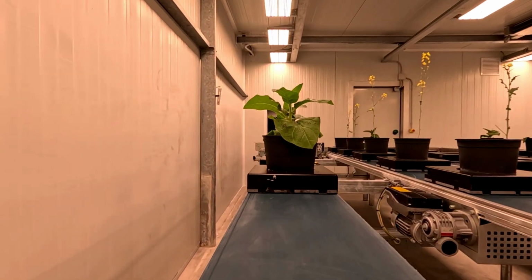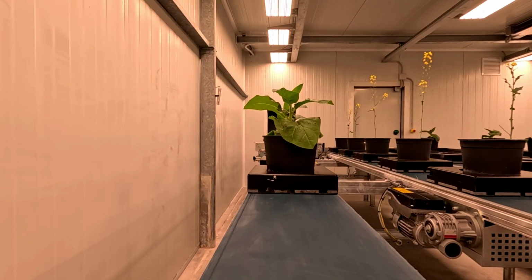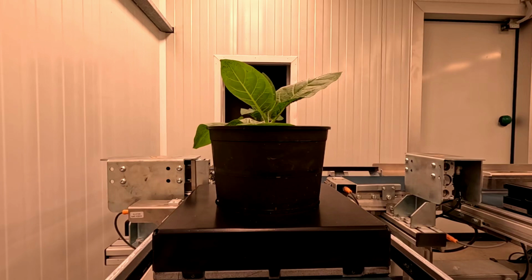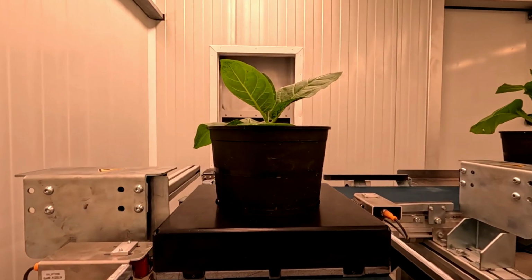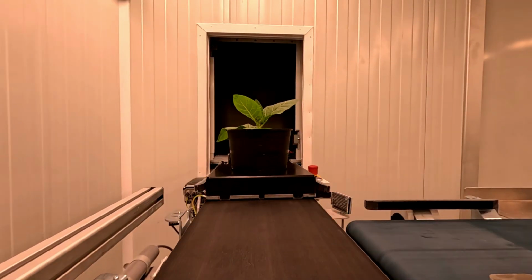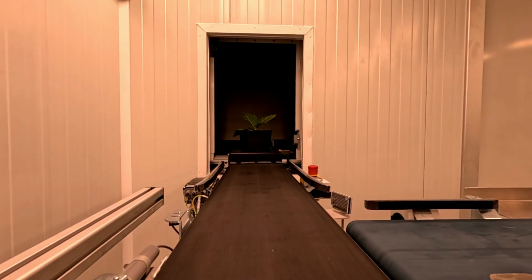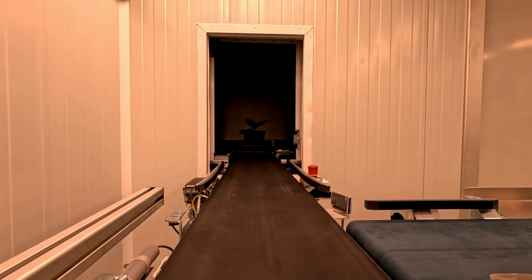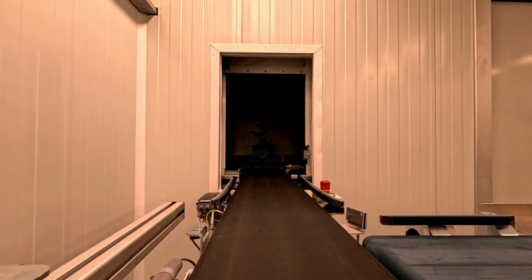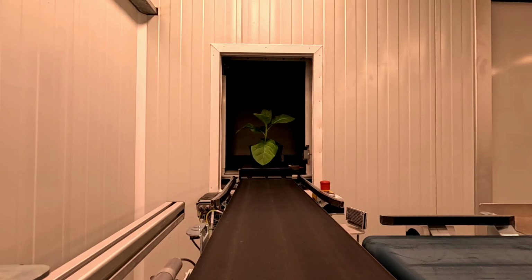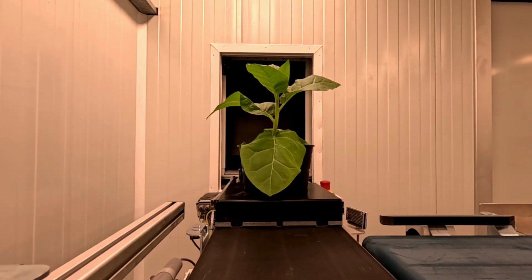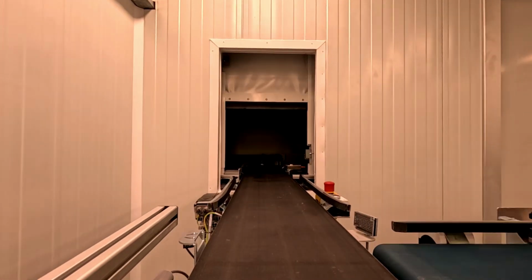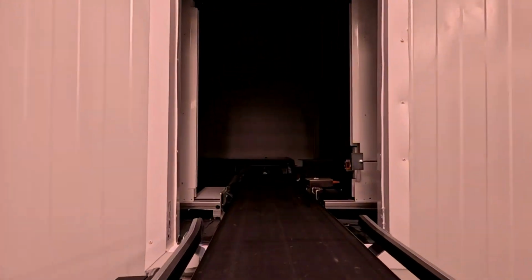For each data acquisition, the plants are carried on the conveyor system towards the imaging cabinet, enter into the cabinet, and images are acquired inside. After imaging, the plants come out of the imaging cabinet and move back towards the growing area.